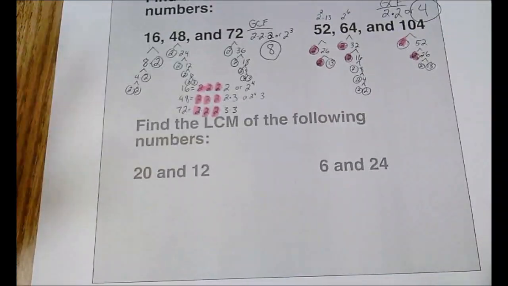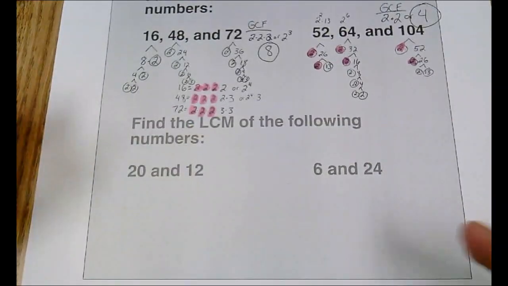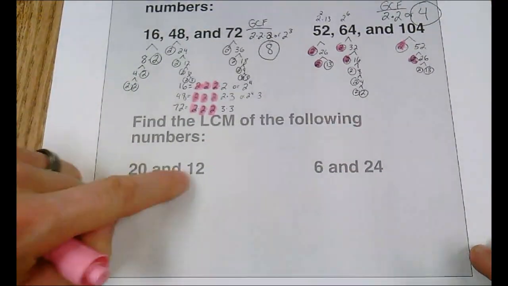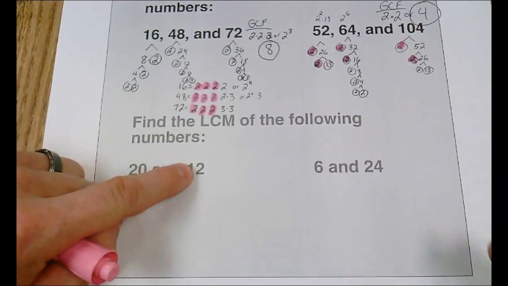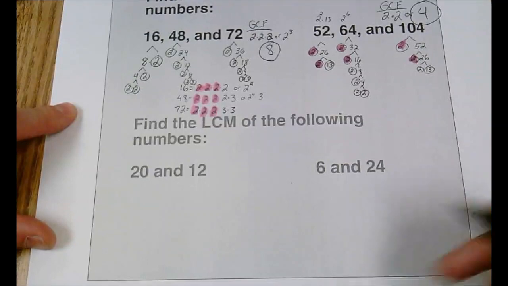Down here we talk about LCM, another acronym. What this represents is our least common multiple. So what I'm trying to find is a number I can turn both 20 and 12 into using multiplication, and it's the smallest one.